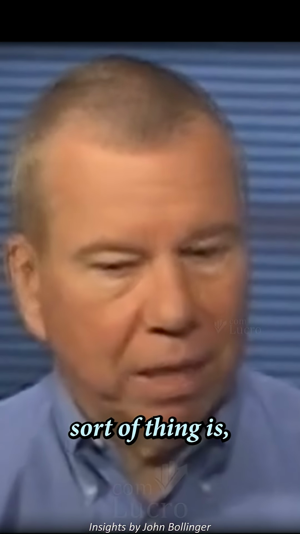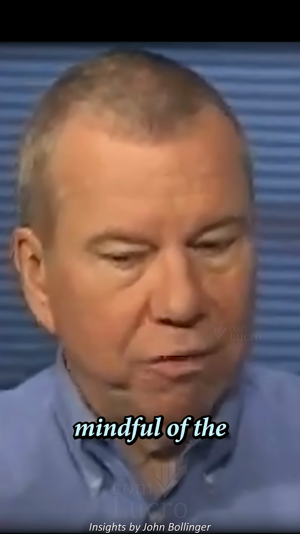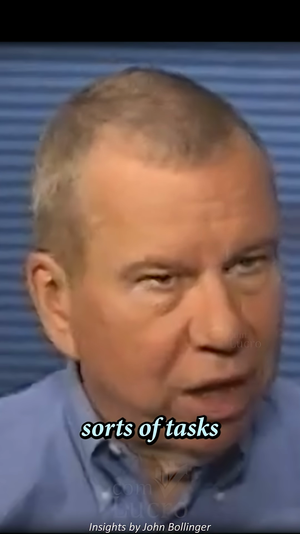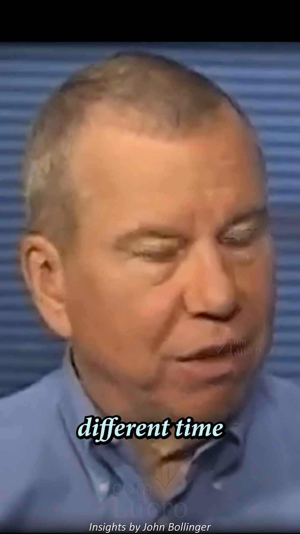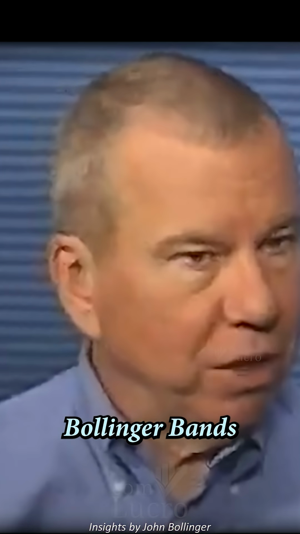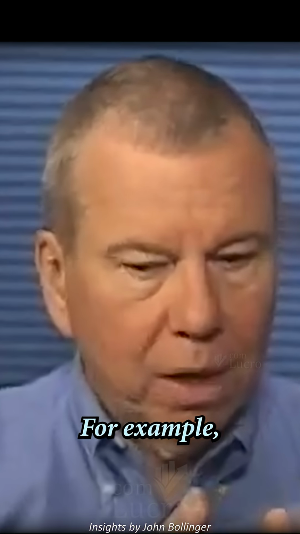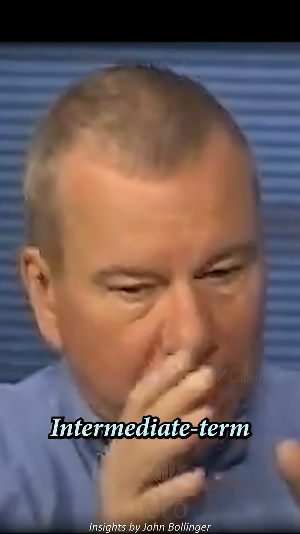Another thing is if you're mindful of the sorts of tasks that traders assign to different time frames, you can use Bollinger Bands in different time frames. For example, we have typically short-term, intermediate term, and long-term. Intermediate term is the time frame in which you do your primary analysis.